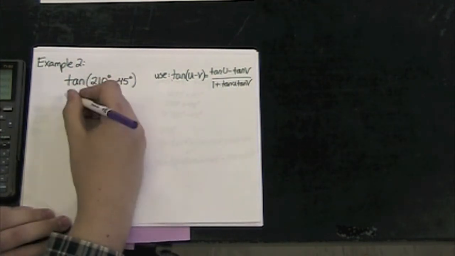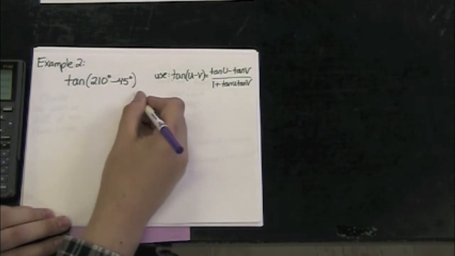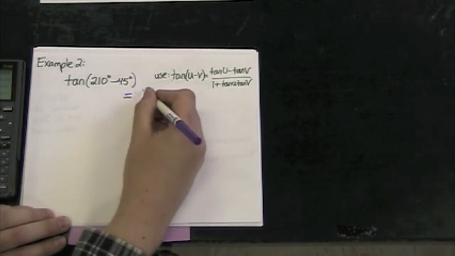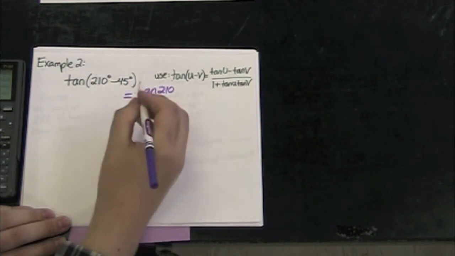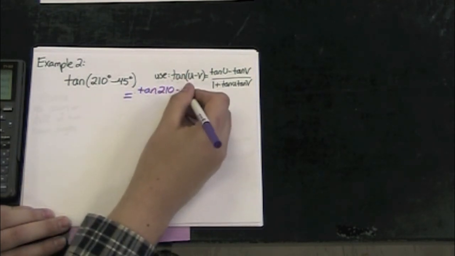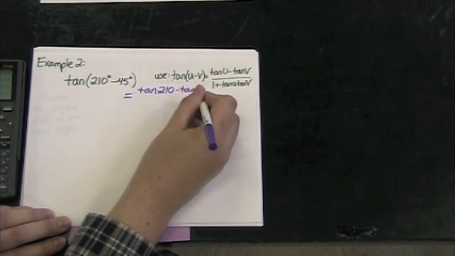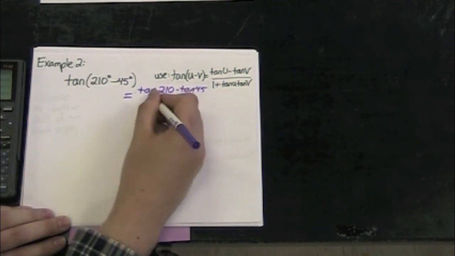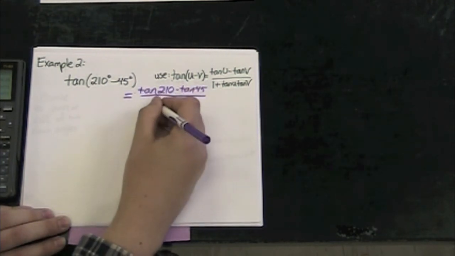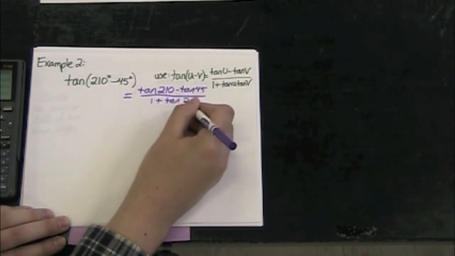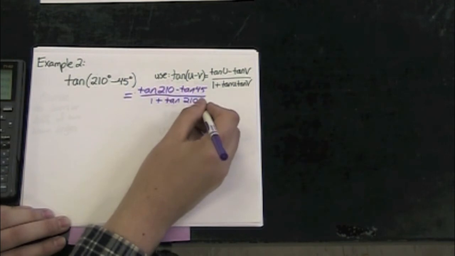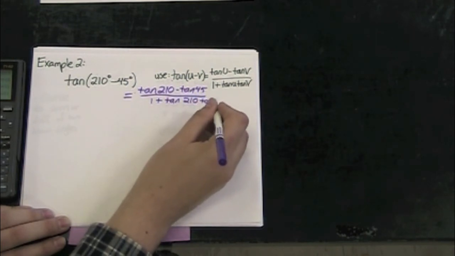So if I begin to plug this in, I'm looking at the tan of 210 minus tan of 45 over 1 plus tan of 210 times tan 45.